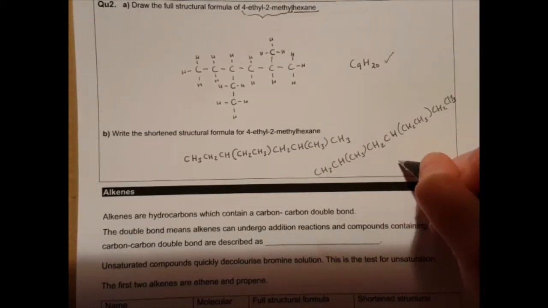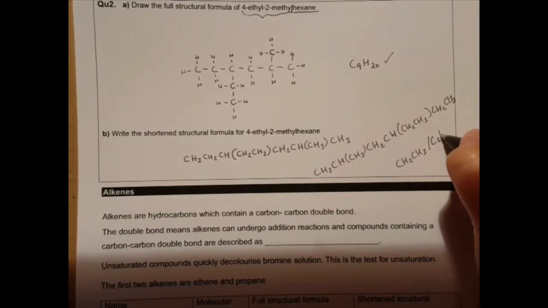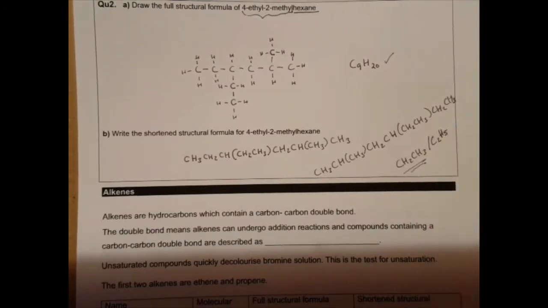Something that you could see potentially for an ethyl branch instead of CH2CH3 would be C2H5, but I would say it's better in a shortened structural formula to write out the proper CH2CH3.